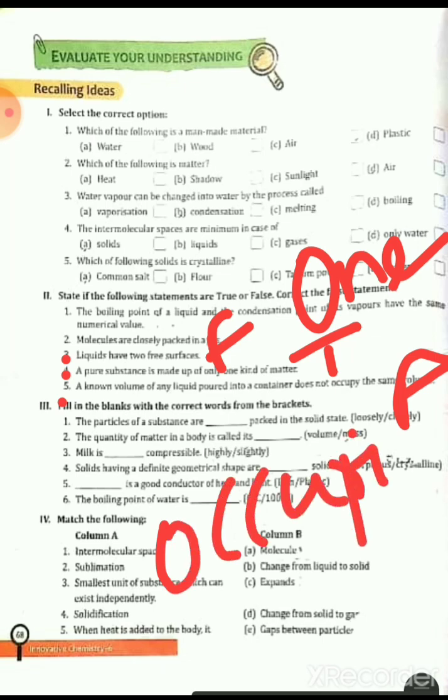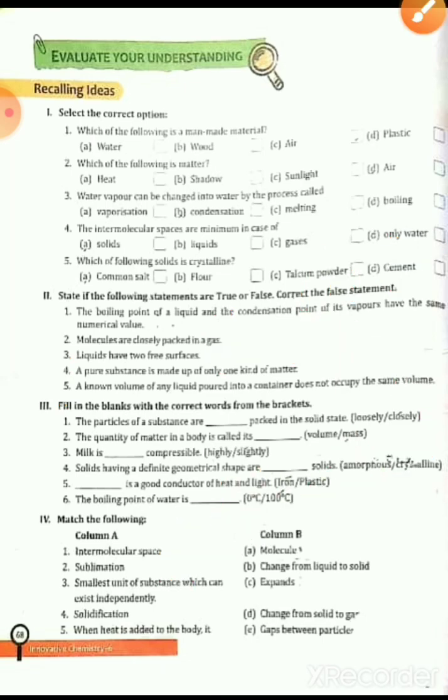Third part is fill in the blanks with the correct words from the brackets. You can see here two options are given in the bracket and we have to choose the correct word and fill the blanks. First one, the particles of a substance are dash packed in the solid state, are closely packed. So closely is the right one. Second one, the quantity of matter in a body is called its mass. So mass is the correct one.